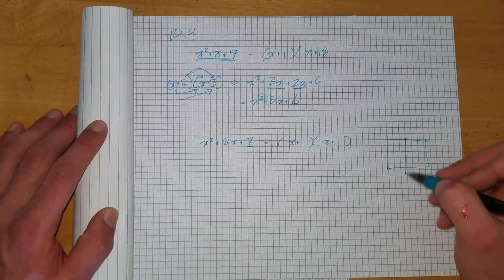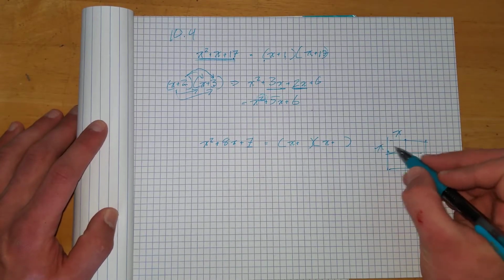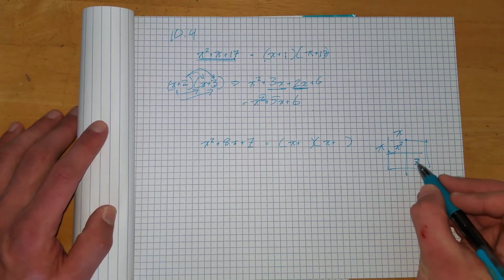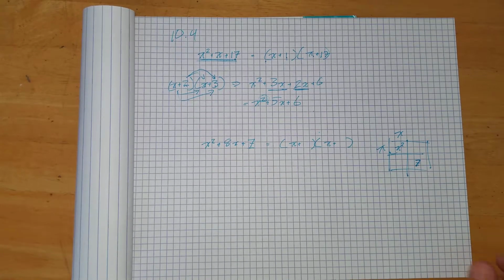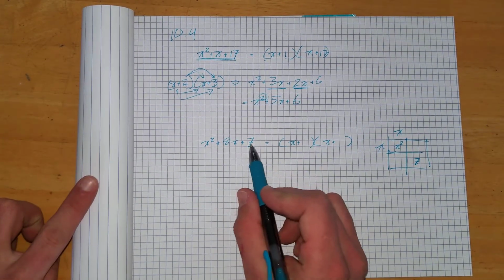You can kind of think of it as the box system. If I have a box here, I'm going to have x and then something here and x. So this is going to start off with x squared. Let's put a 7 down here. So you can use the box method if you'd like. You don't have to if you don't want to. But we're starting with this number here.